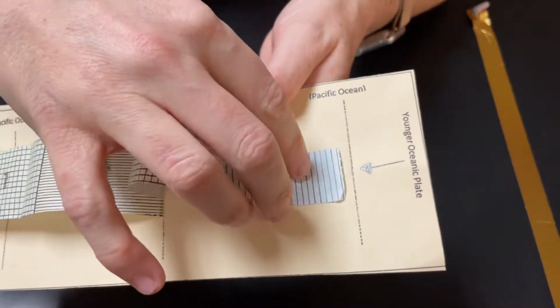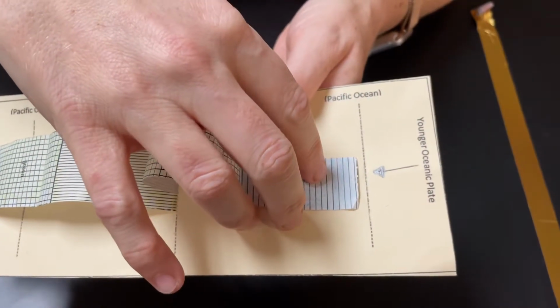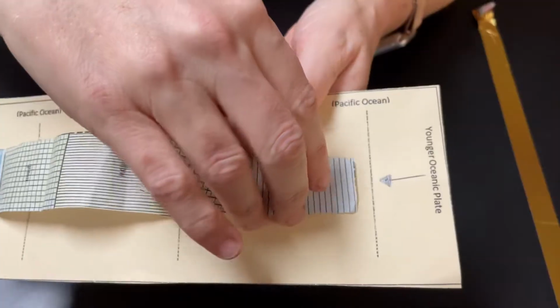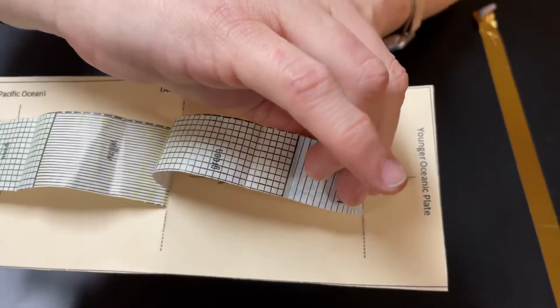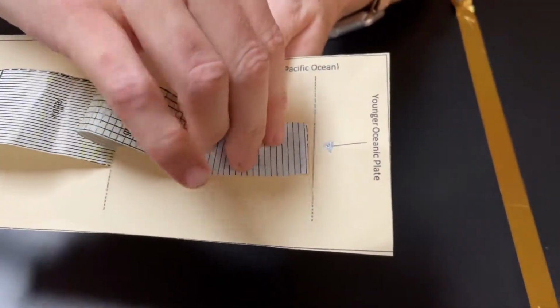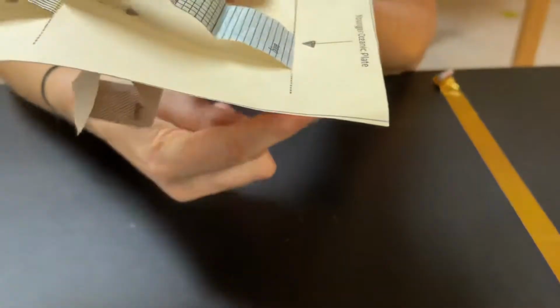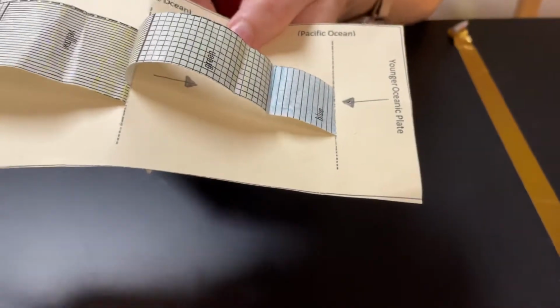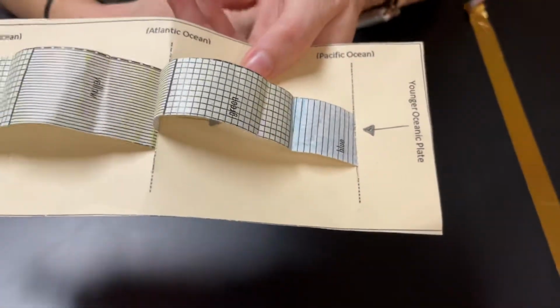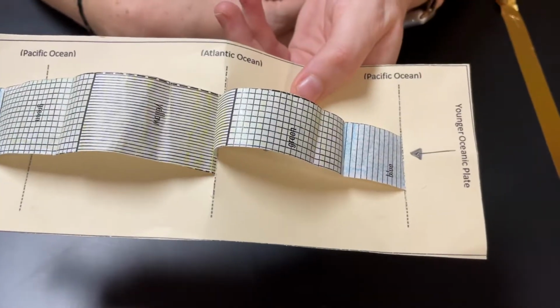My plate, the older plate or the oceanic plate, because it's more dense, is going to sink under. So as they come together, it's going to sink under and go back down into the asthenosphere, becoming magma again. So what type of boundary would this be?